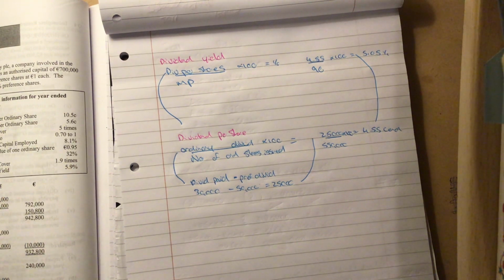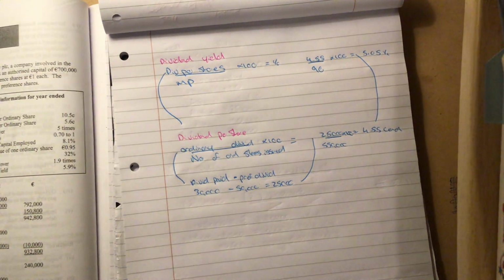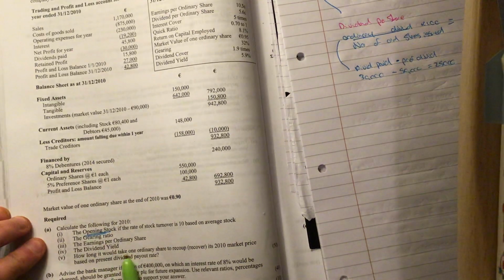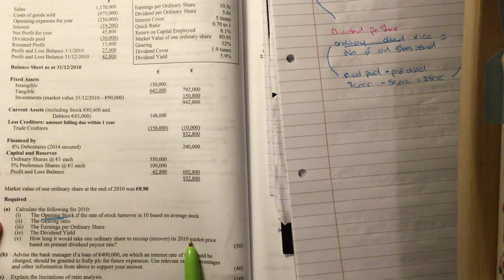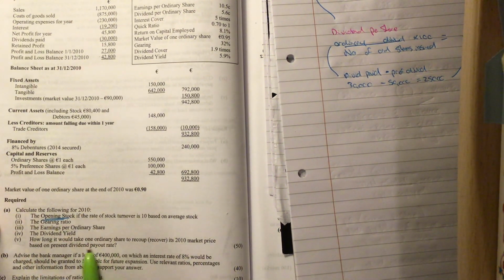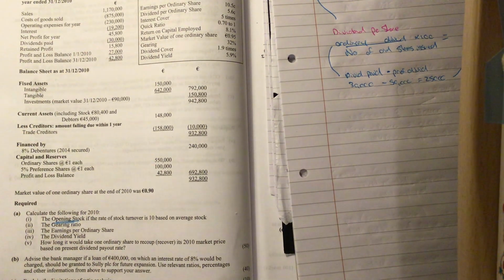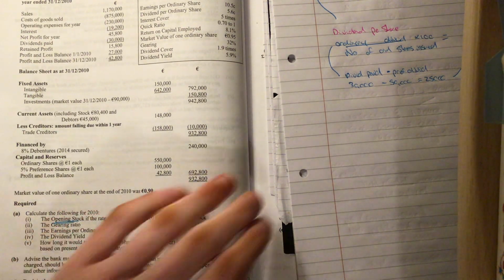And then the last one is going to be how long would it take one ordinary share to recoup its 2010 market price based on the present dividend payout rate. We did that one yesterday, and I launched that one up on Teams as well.